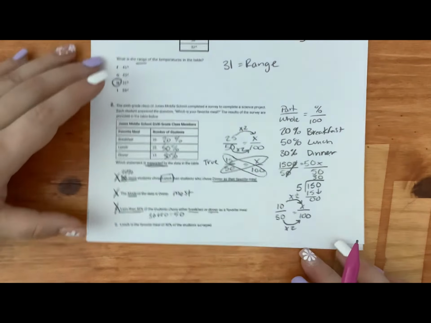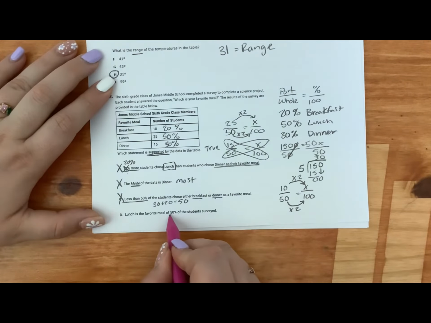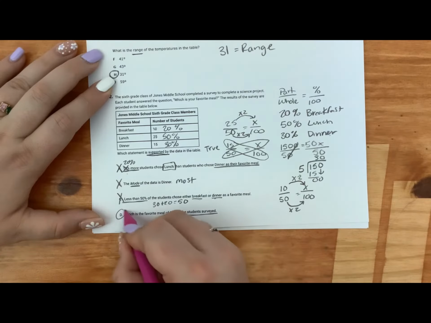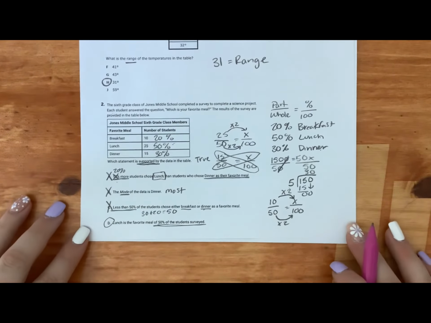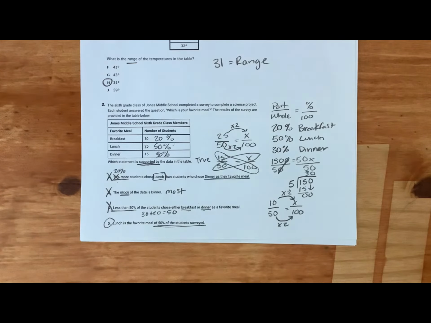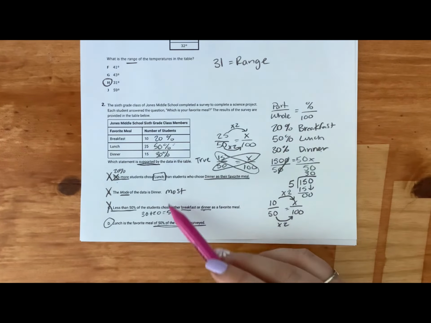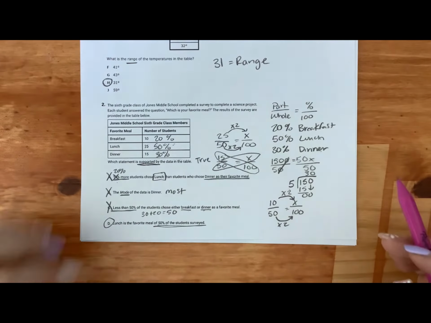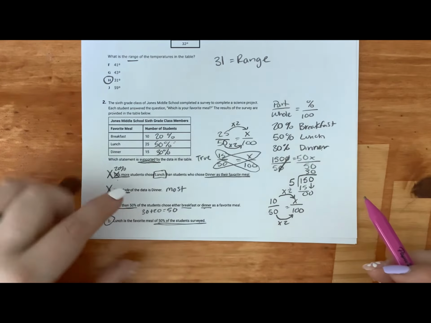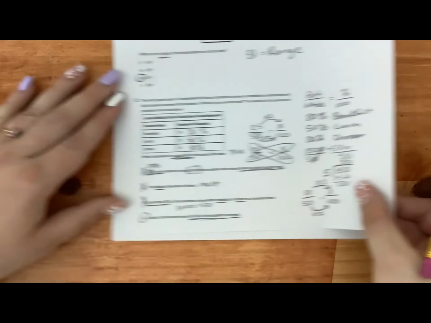And then lunch was the favorite meal for 50% of the students surveyed. And that is true. We've already figured out that lunch is 50%. So as you can see on question 2, you have to make sure that you look at each one and solve each answer choice to make sure it's true or false, and then decide if it's asking for a true statement or a false statement. Going on to number 3.